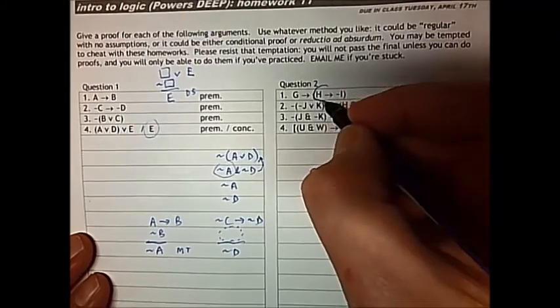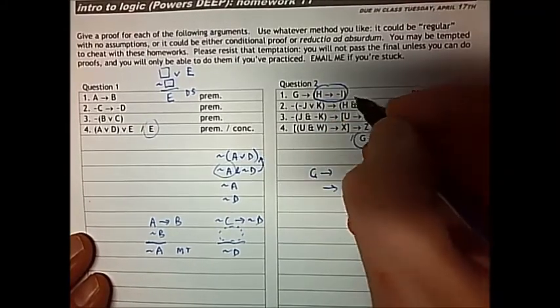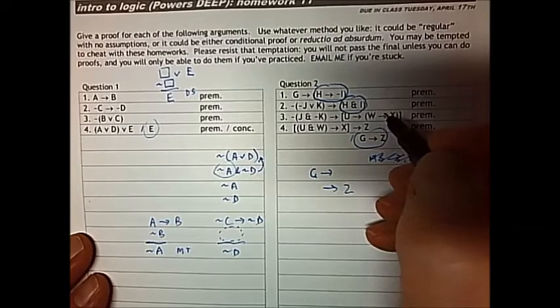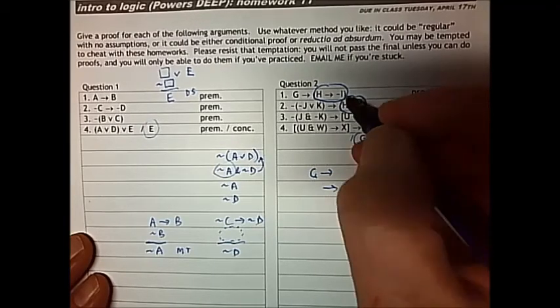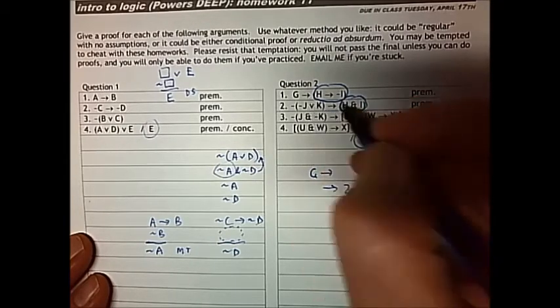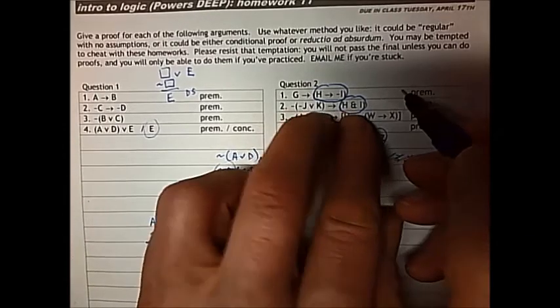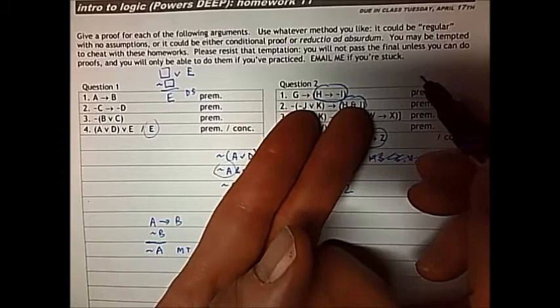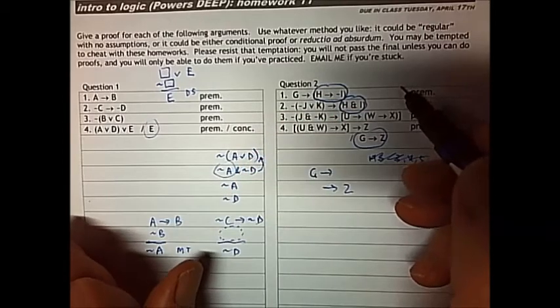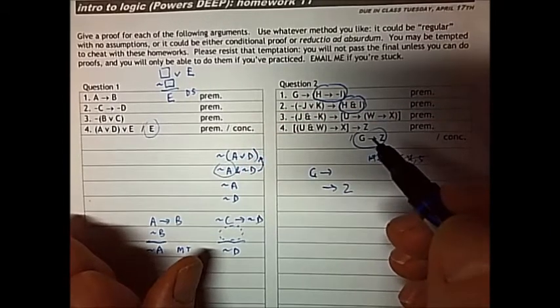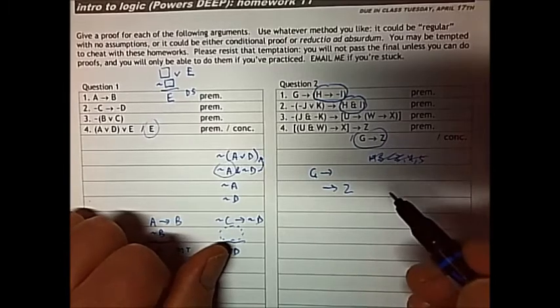So for example, you notice you have H and I here, and you have H and I here, and also these are both consequent, so you're going to have to turn one into an antecedent by applying the rule that flips the order of a conditional, if you can remember what that one is and what else is involved.